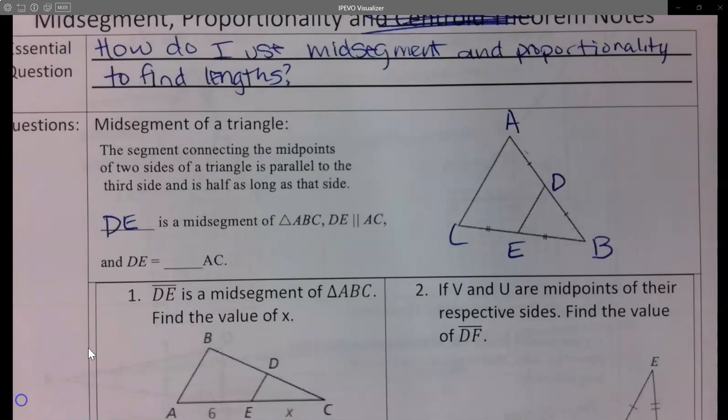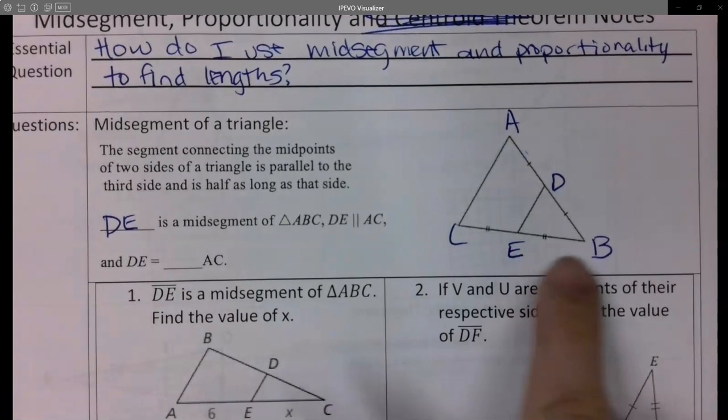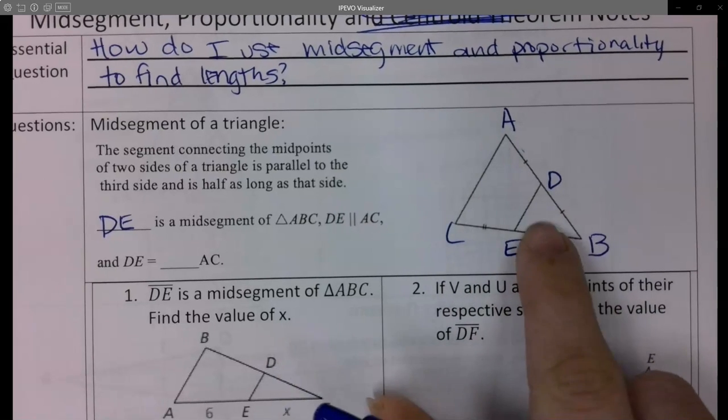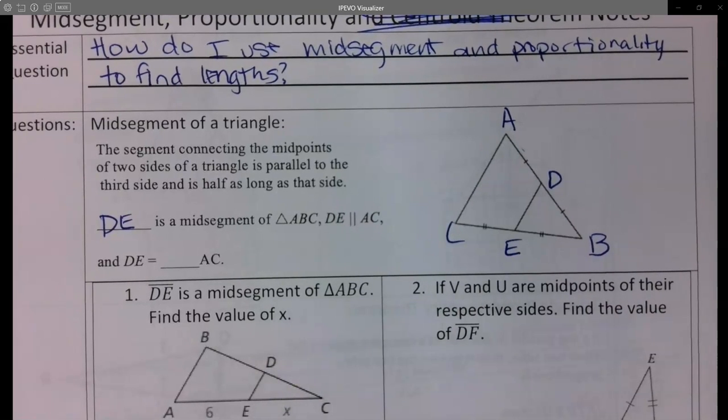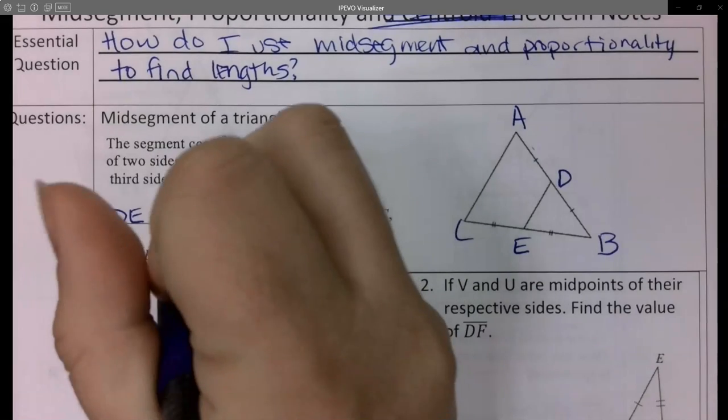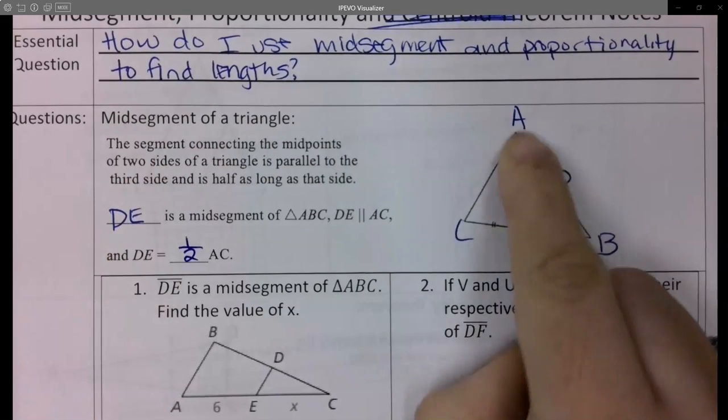So as I was saying, DE is a midsegment because it's cutting the two sides equally in half. I can tell this by the tick marks. Another way I could think of this is DE is 1/2 the length of AC.